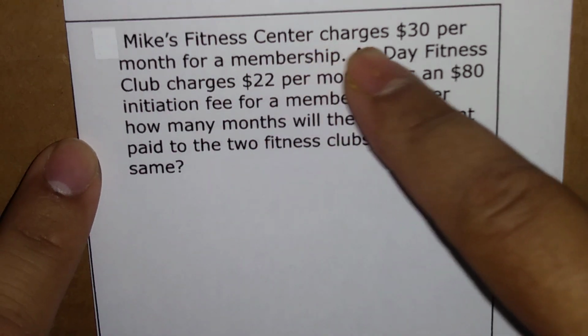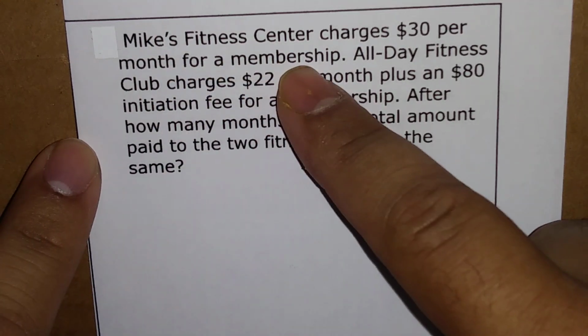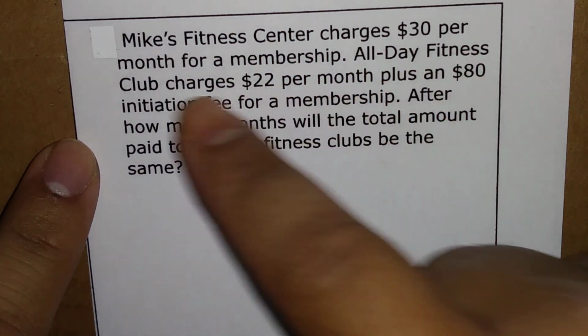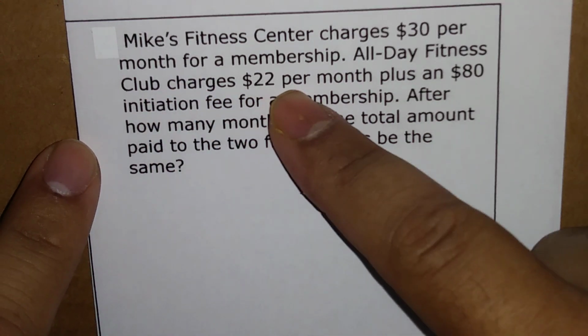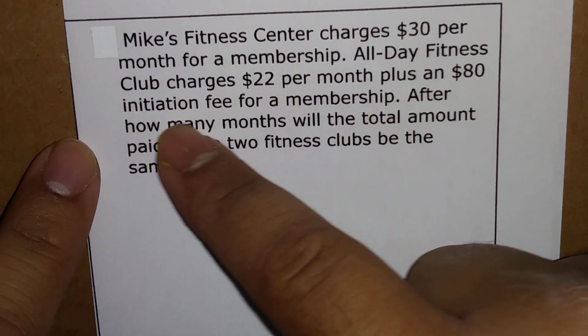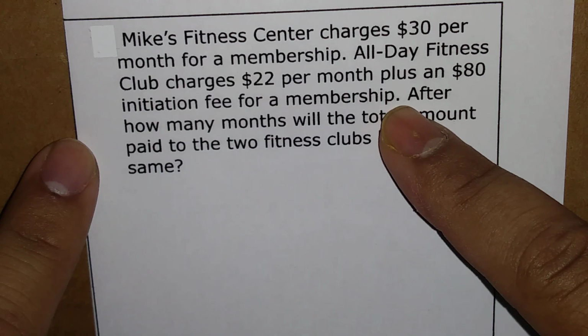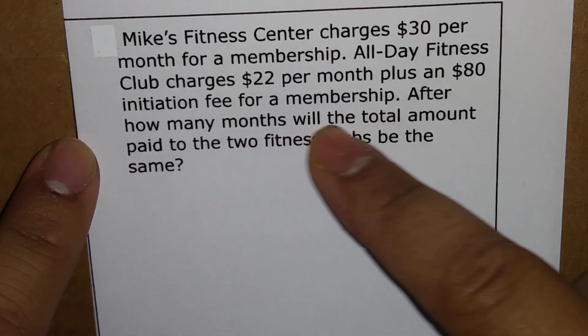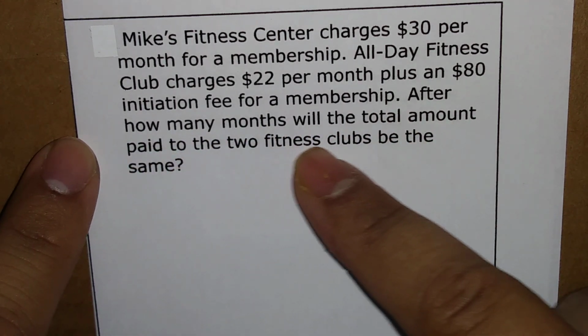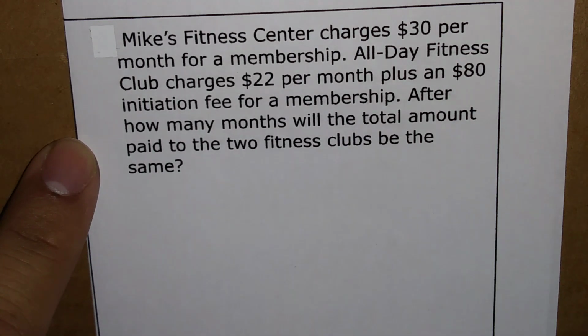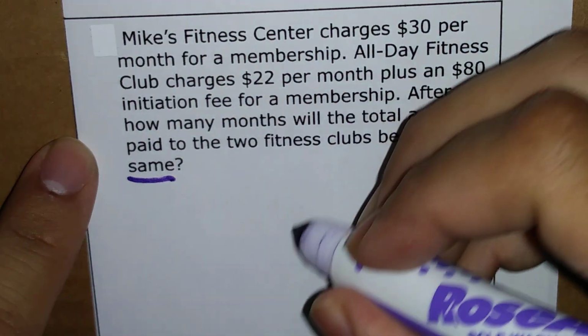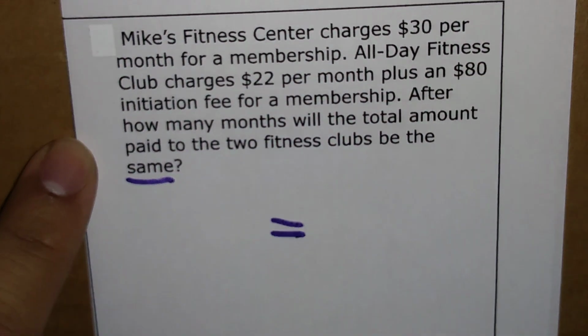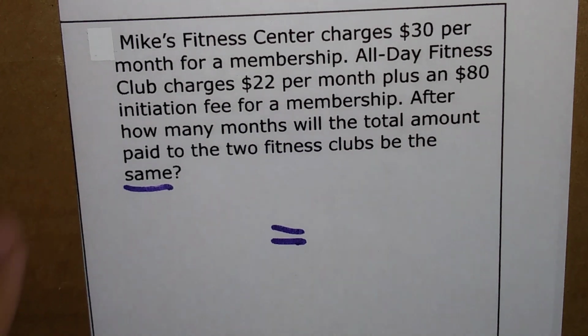Mike's Fitness Center charges $30 per month for a membership. All Day Fitness Club charges $22 per month plus an $80 initiation fee for the membership. After how many months will the total amount paid to the two fitness clubs be the same? So, because they're going to be the same amount, we're going to set them equal to each other, okay?